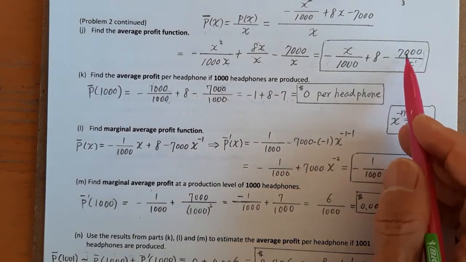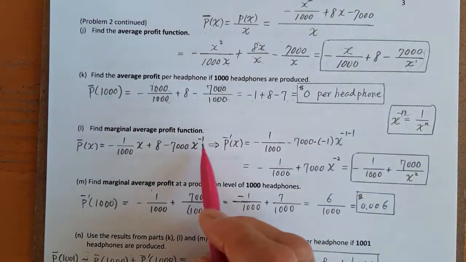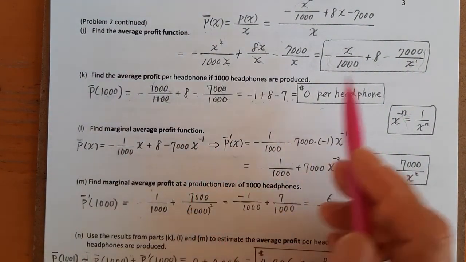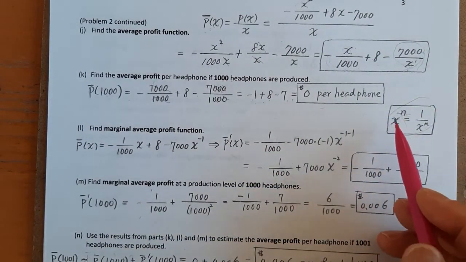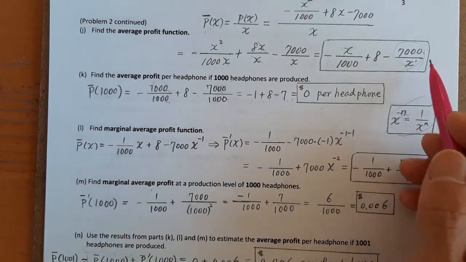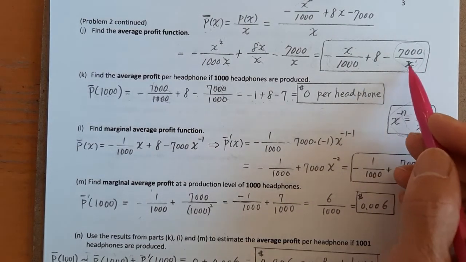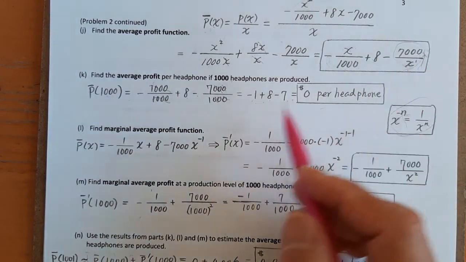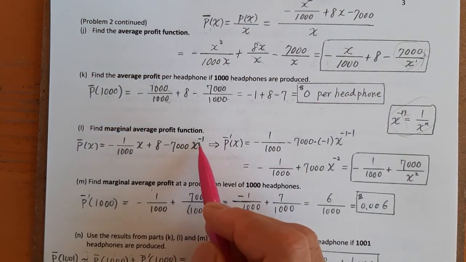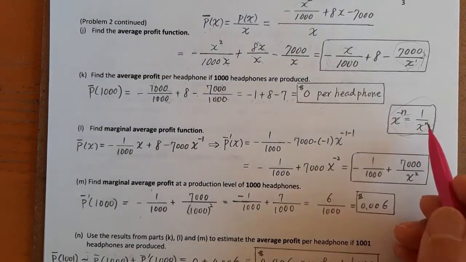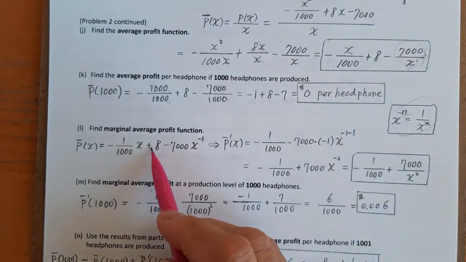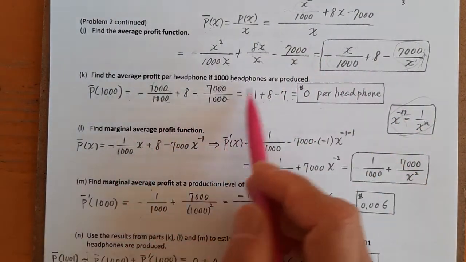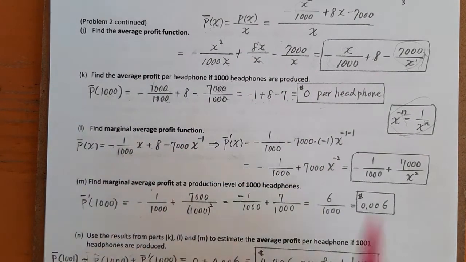So it becomes 7,000 times x to the power -1, and here is still 8, and here is -1 over 1,000 x.